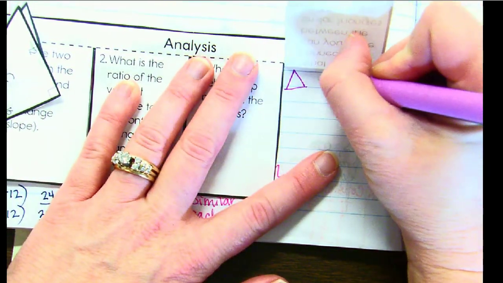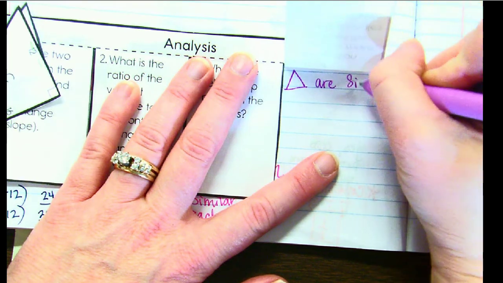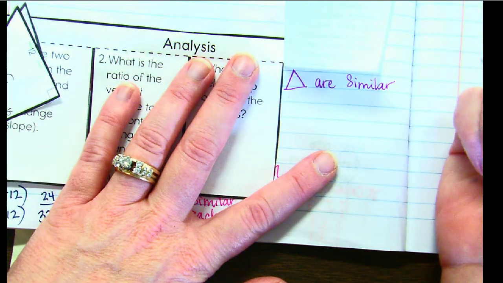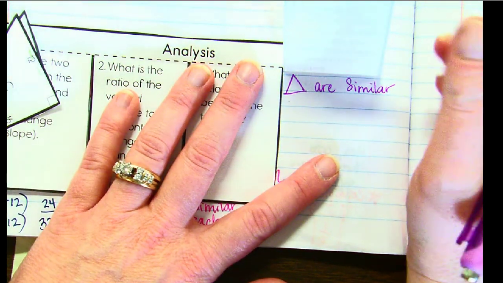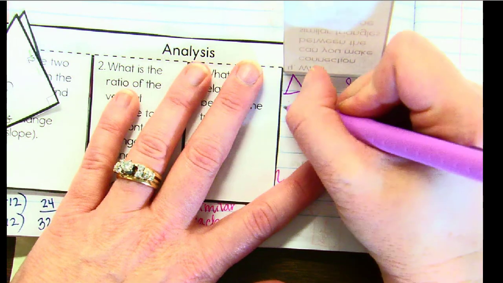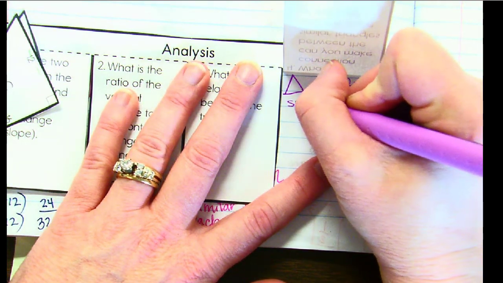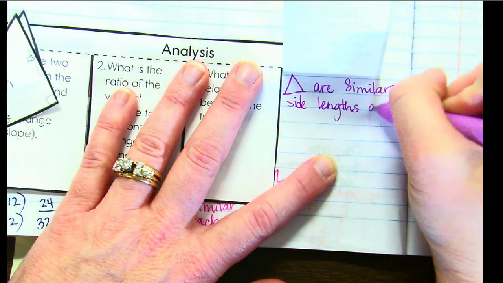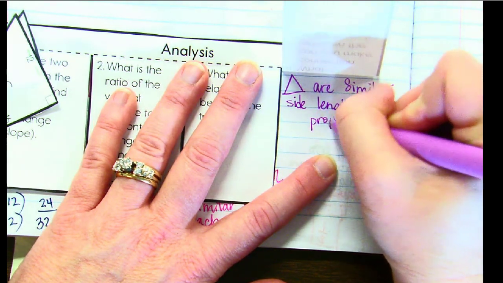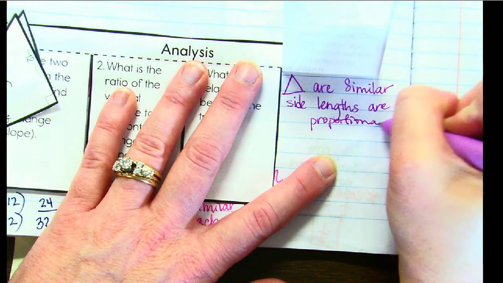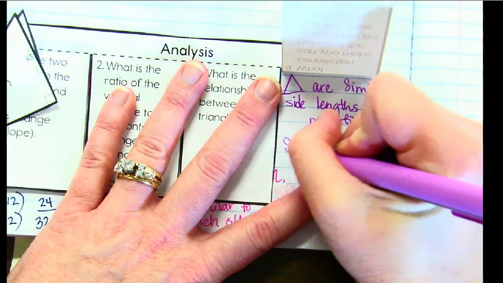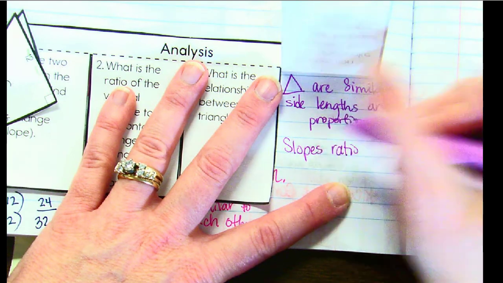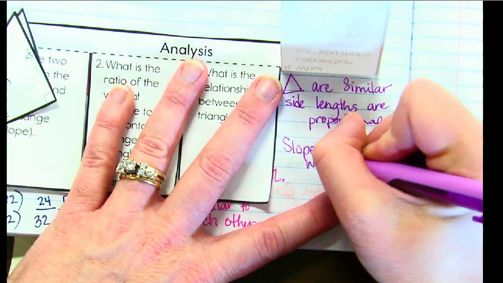If your triangles are similar, then that means the side lengths that we're getting the proportion, the slope from, the side lengths are proportional, and that's where our slopes are coming from. That means the slope ratio will be equal to each other.